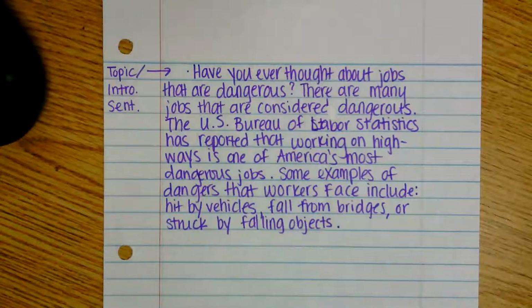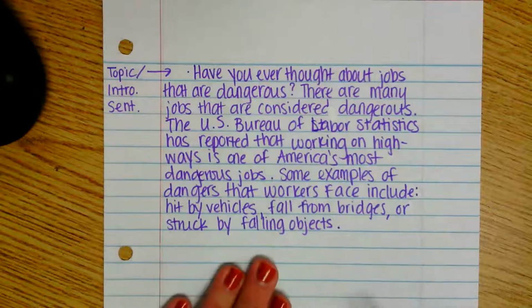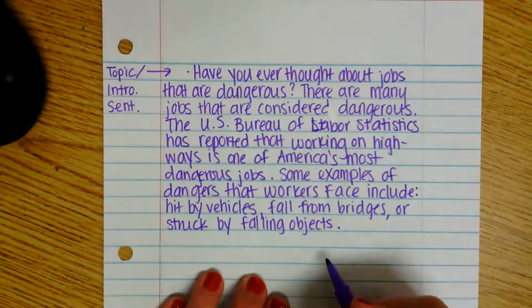So in that paragraph, it tells me that other dangerous jobs include loggers, fishing, roofing, and mining. So I'm going to include that as more examples of dangerous jobs that are in America.